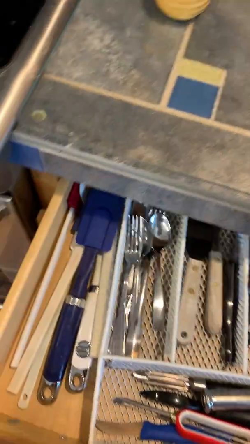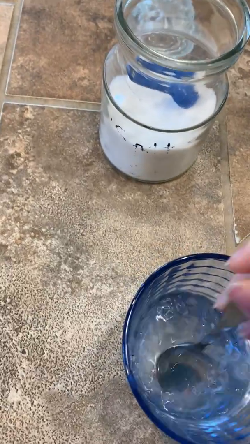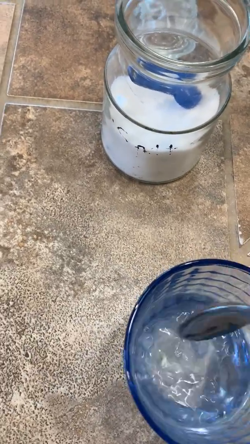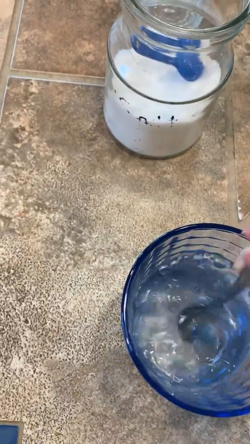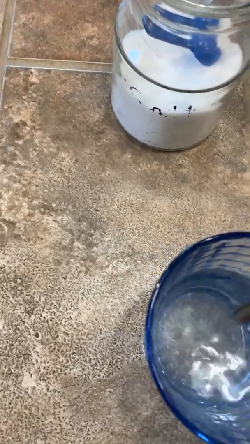Let me get a spoon. So if I mix this up, you can see that we have dissolved the salt in the water.